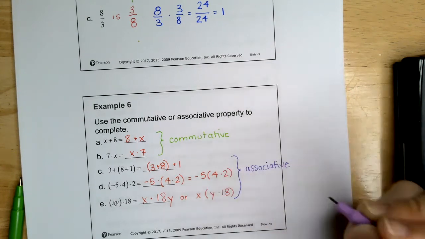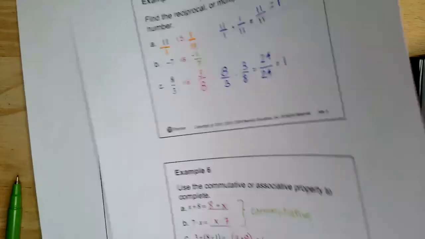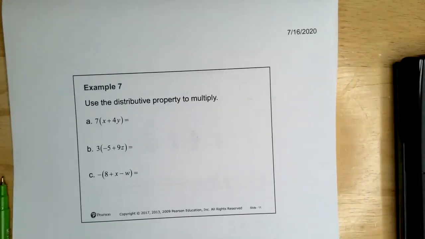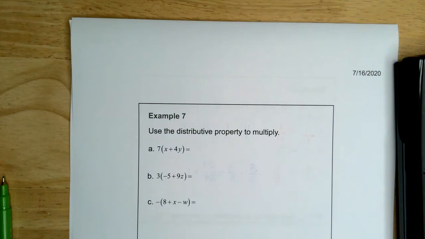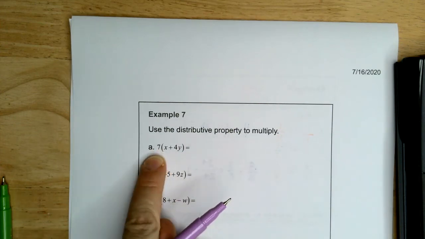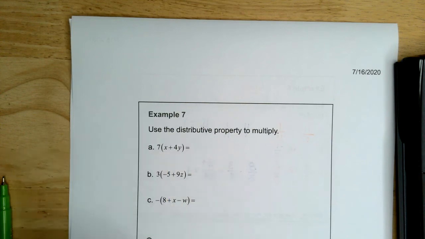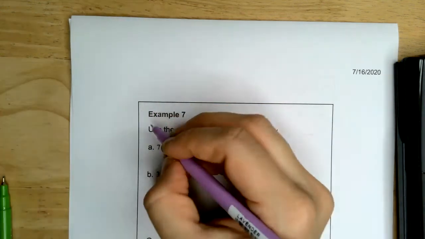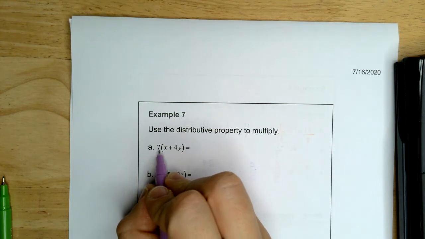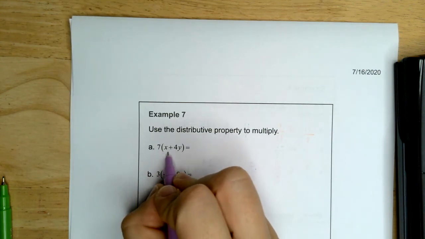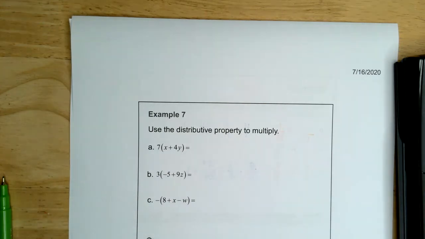These will not be used as often as the distributive property. So the one we want to really get a handle on is the distributive property, okay? So we're going to multiply using the distributive property. If you have anything being multiplied by a set of parentheses, to solve it, you must multiply the term outside the parentheses with each term inside the parentheses, okay?